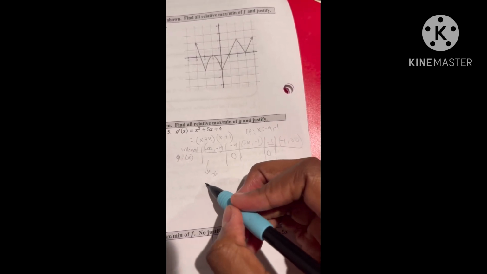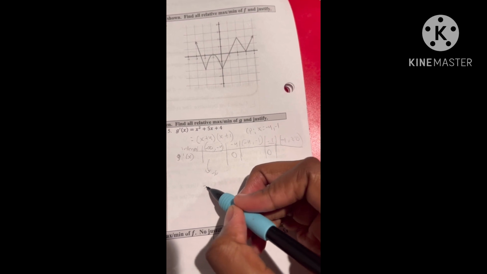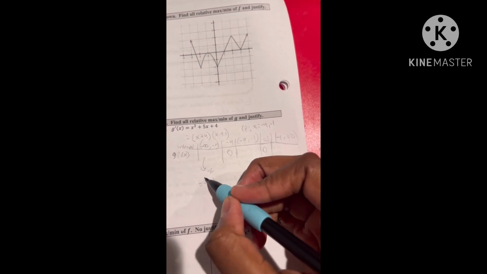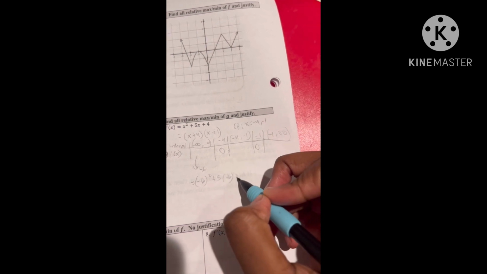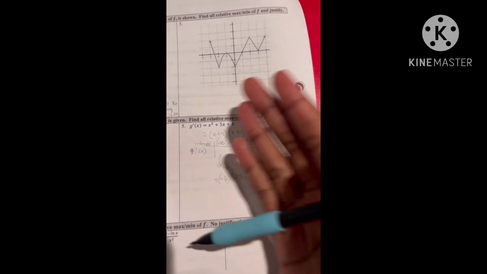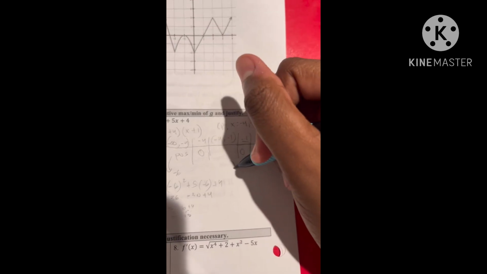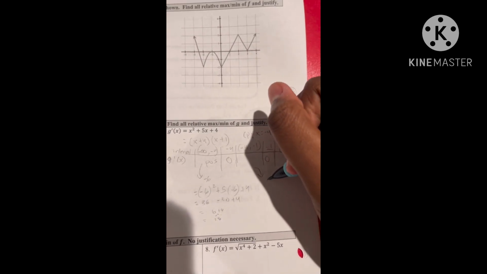For the first interval, I picked -6 out of the negative infinity to -4 interval, and that was 10. I didn't feel like solving it on camera, but that means any point I pick in that interval will be positive.